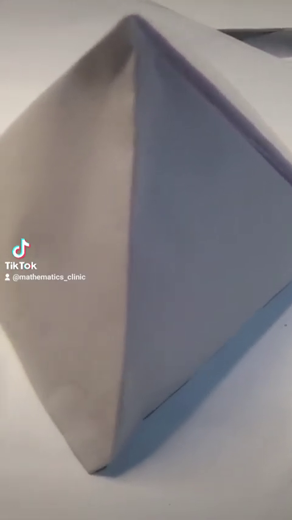Right, then we're going to look at how you can find the area of a pyramid. In this case I have a pyramid with me. That's the pyramid. We have a pyramid like that. So now we're finding the area of a pyramid.